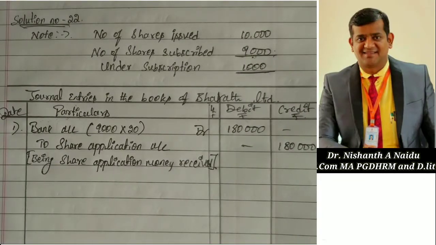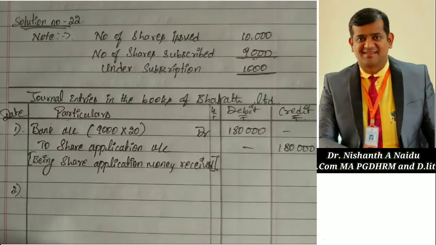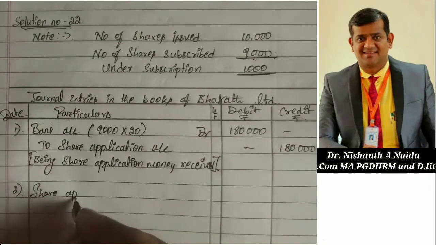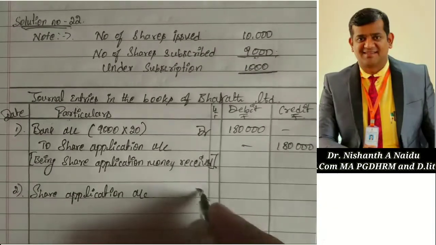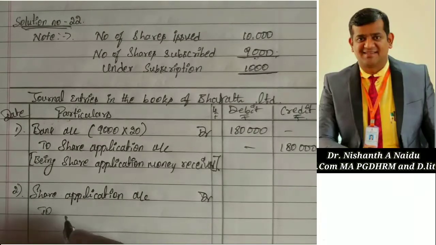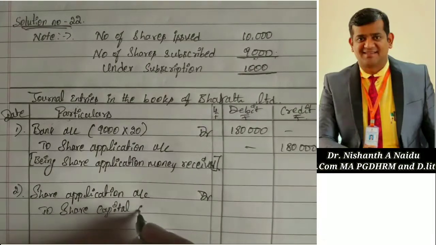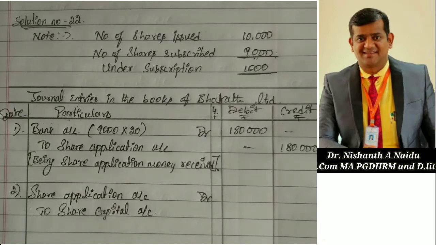Okay, so we are done with the first entry. So now I'm going to do the second entry. The second entry is the transfer entry. Share application account debtor to share capital account. Since it is under discount and there is no under subscription problem, there is no pro rata, so we need not have multiple entries, that is contra entry, in this problem. So we are directly solving it.